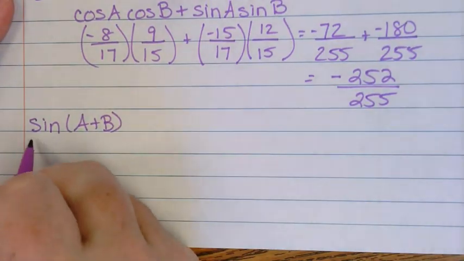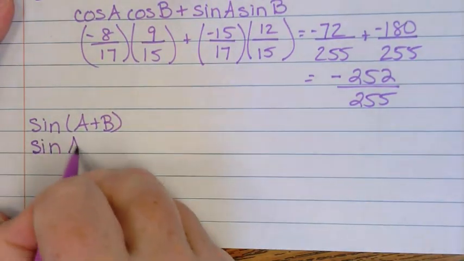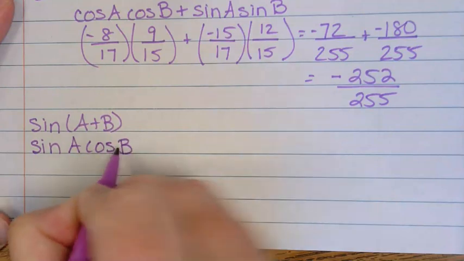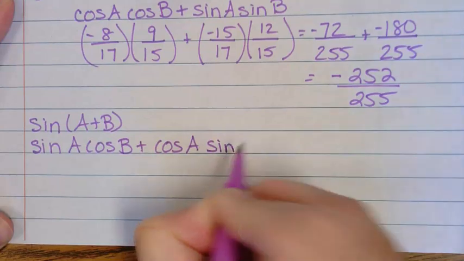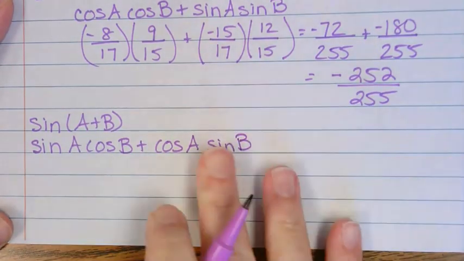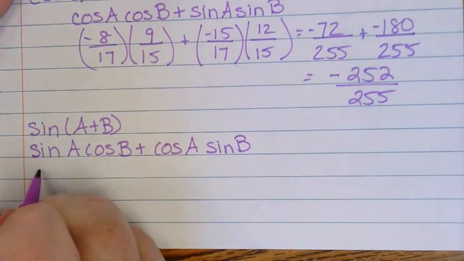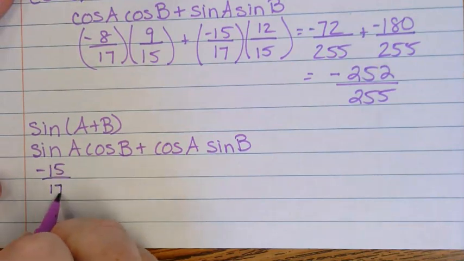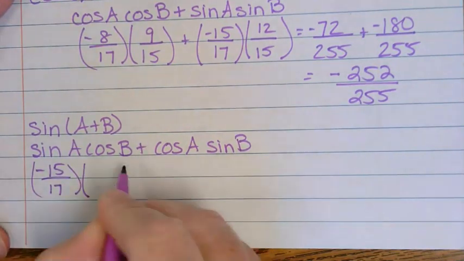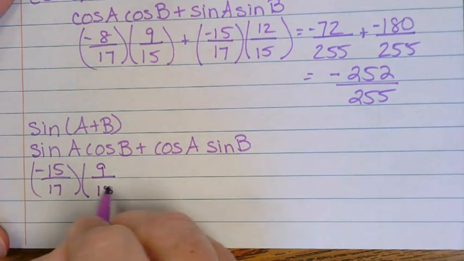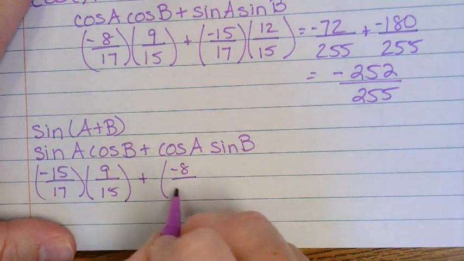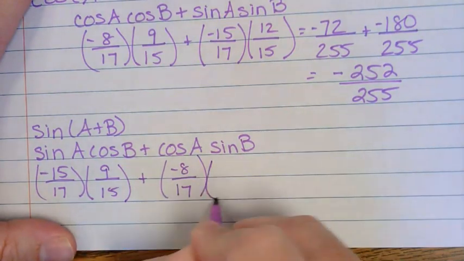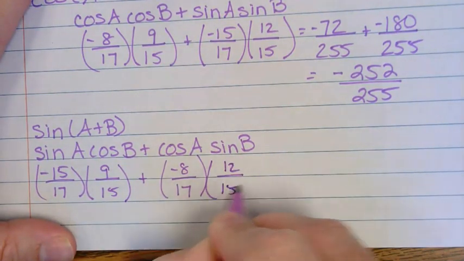And then our other question is what is sine of A plus B. So this formula is sine, cosine, cosine, sine. Okay, so sine A, negative 15 over 17. Cosine B is 9 over 15. Cosine A, negative 8 over 17. And sine B is 12 over 15.